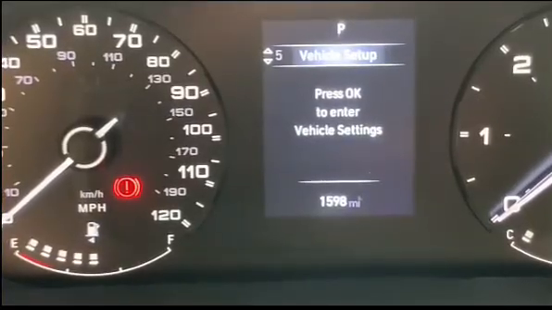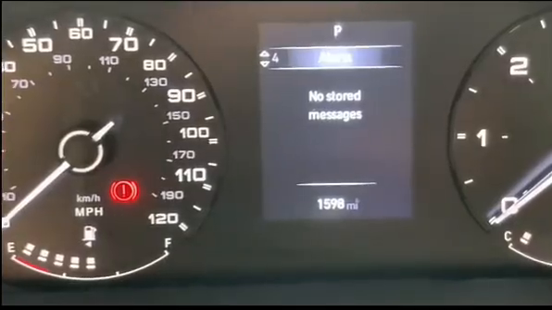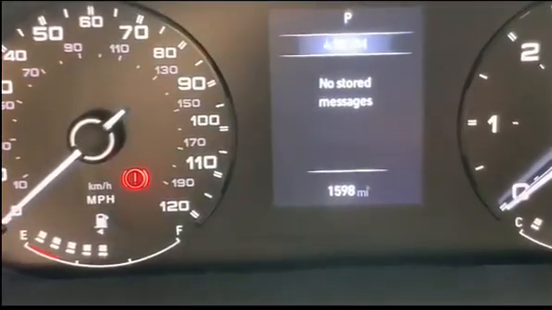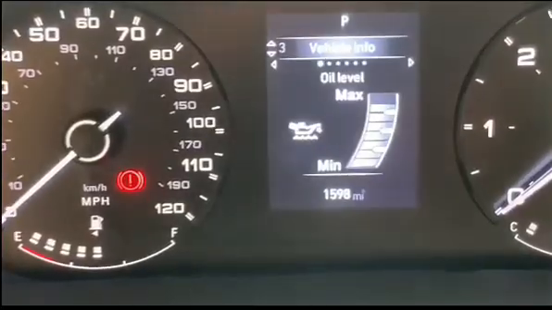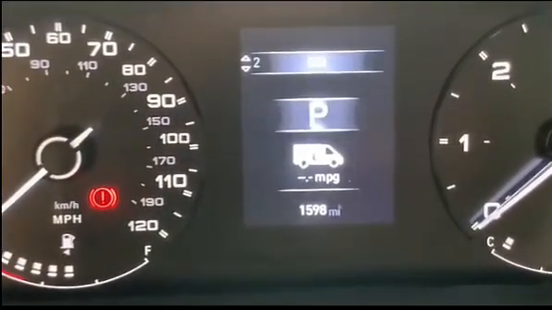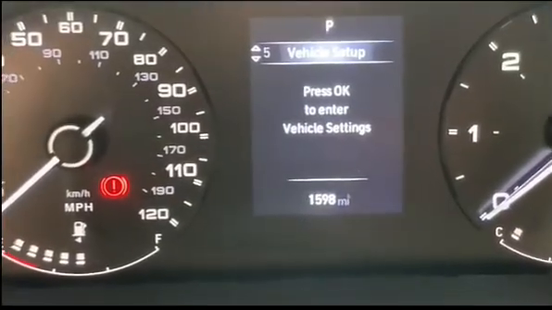Then we have vehicle setup. So we press OK to go into settings. I'll do that in a moment. We have alerts, which is going to be warning messages and things like that, or any faults that will be in there. We then have, we're back to vehicle info, which you can see is page 3 there. Page 2 is the GSI, page 1 is the instant info. And then, like I say, page 5 is vehicle setup.